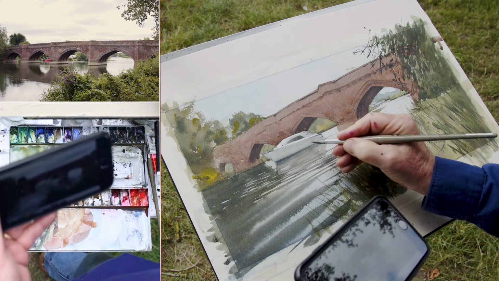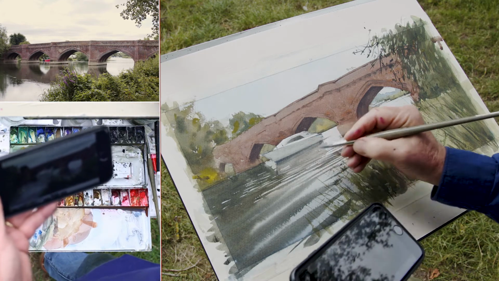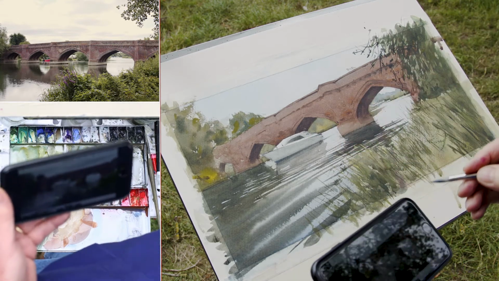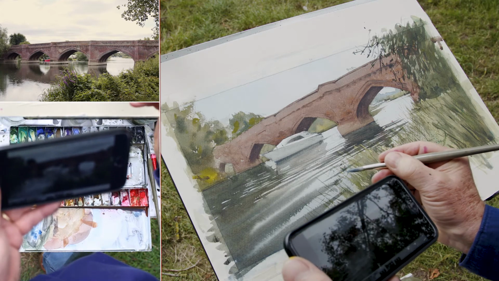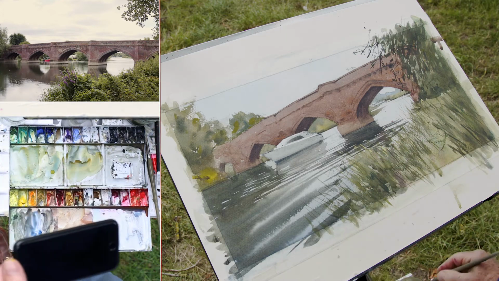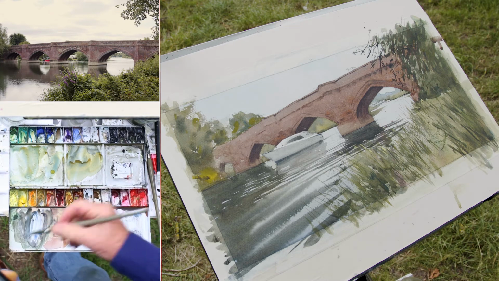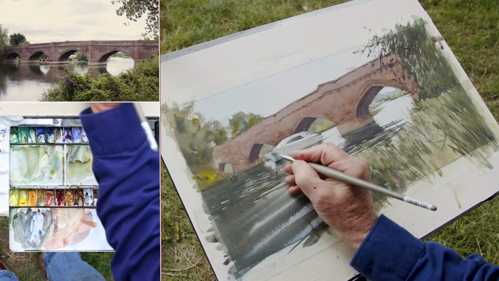Can't get too hung up on detail, but it probably has some kind of name here.